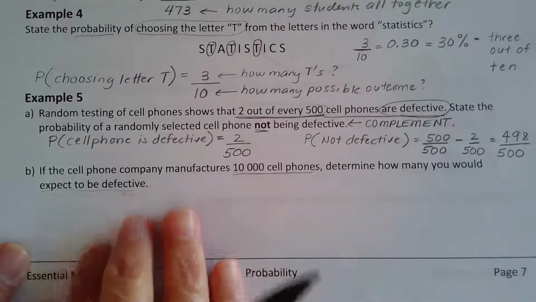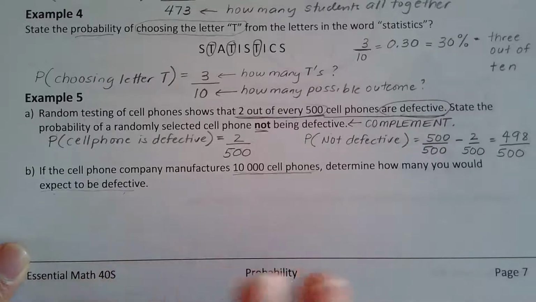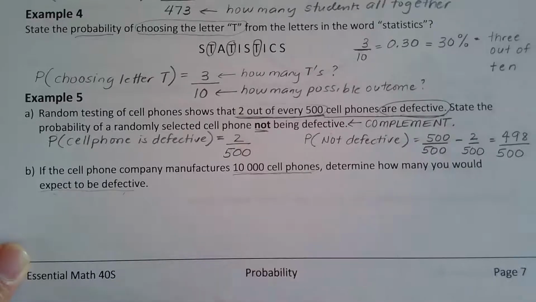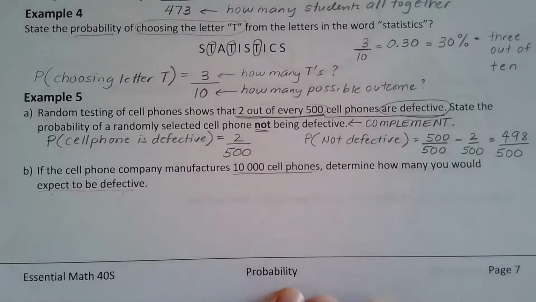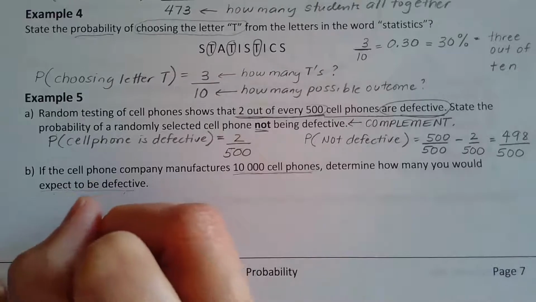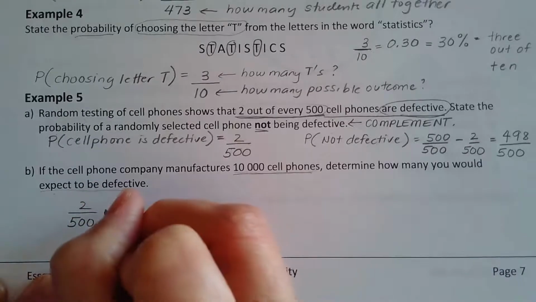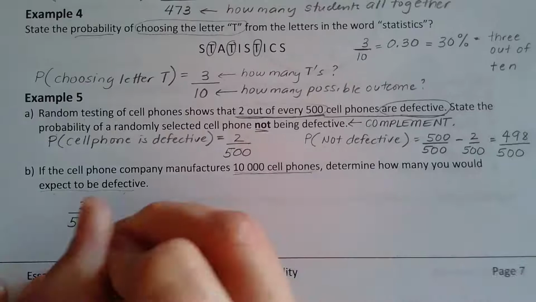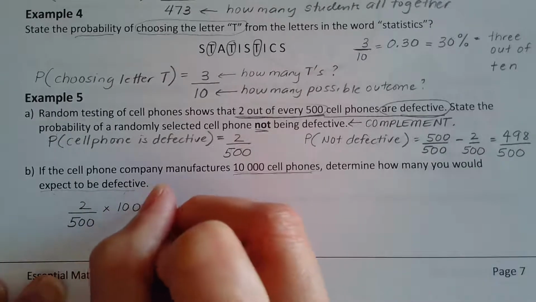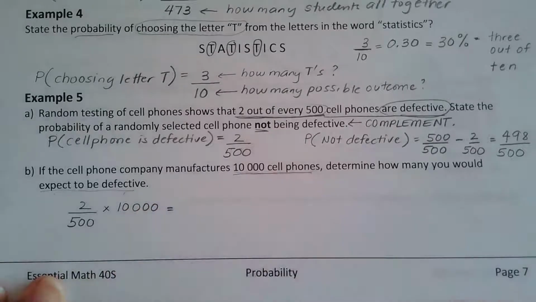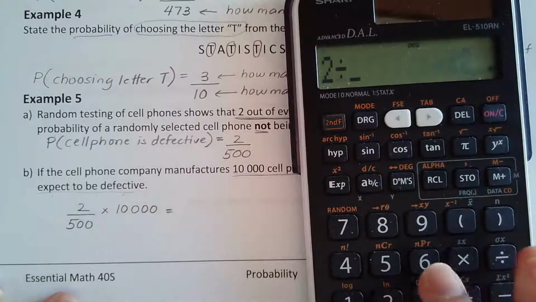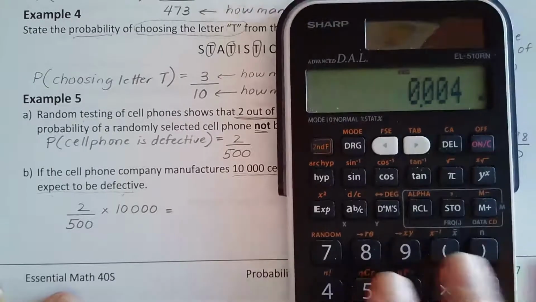I'm going to show you two different ways of solving this part. So you can say 2 out of 500, and if we multiply it by 10,000, 2 divided by 500, that's the probability.